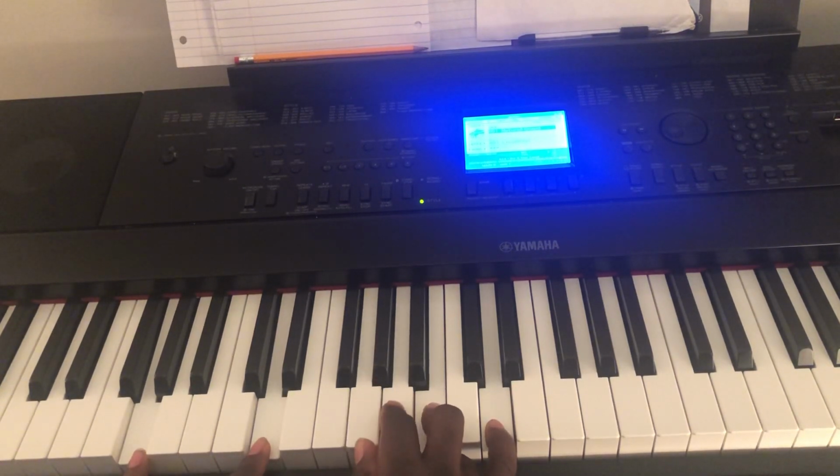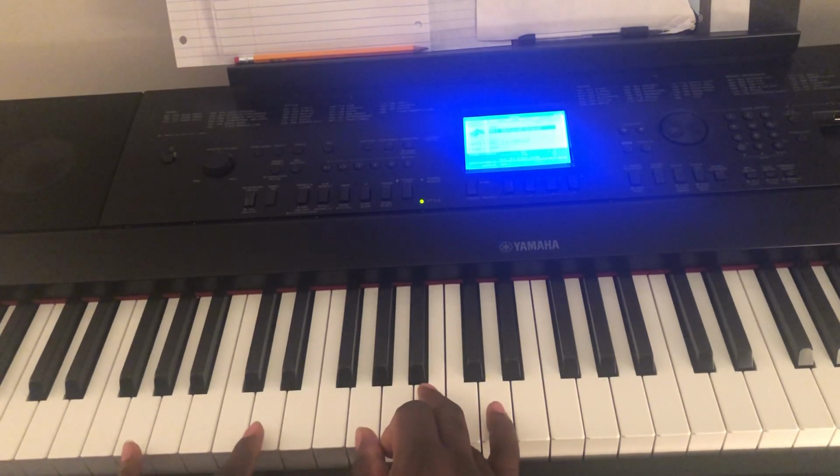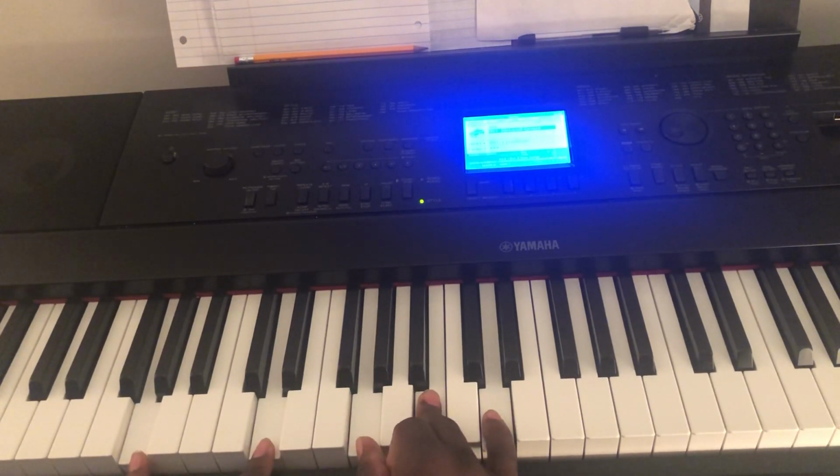Okay, you can add that. You can do that, but you don't have to. The 5 sounds great without adding any more notes to it.